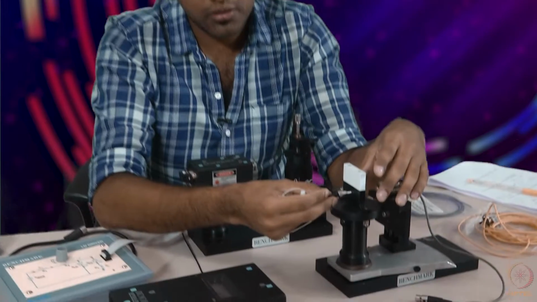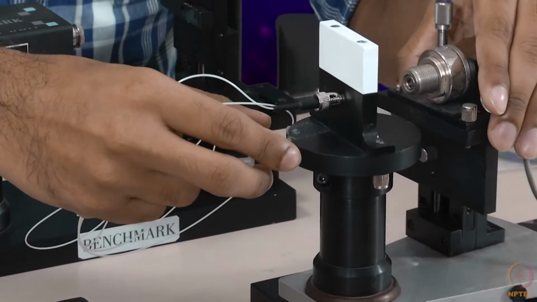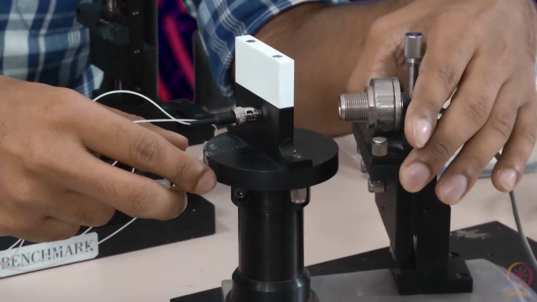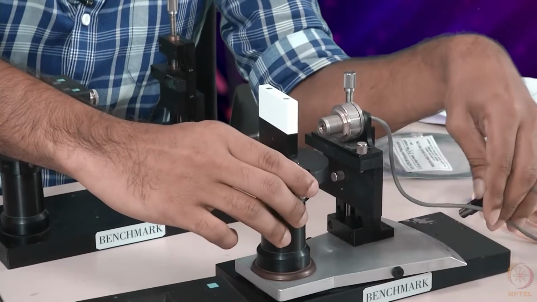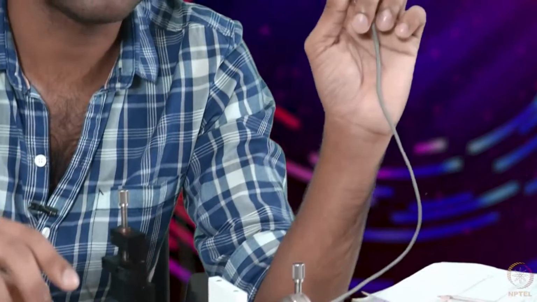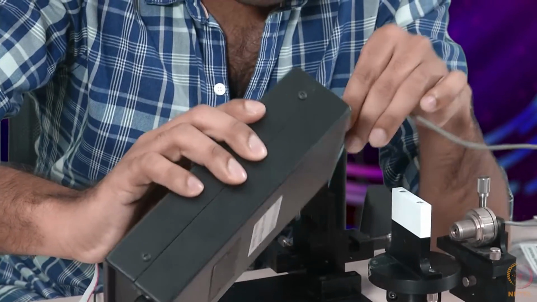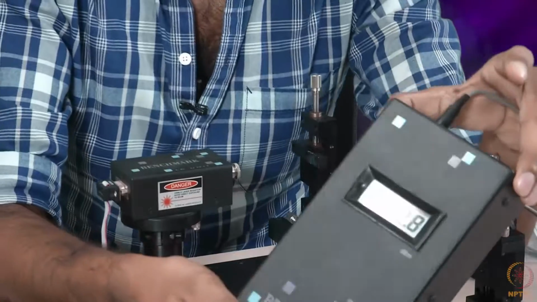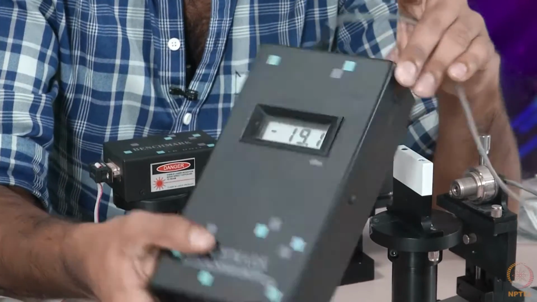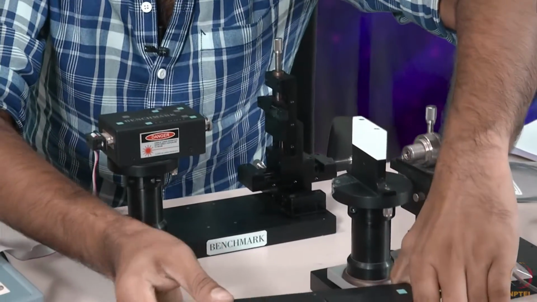You're just going to put this here, and then the light will be launched here, and you can measure the mode intensities by rotating this. Now we have the sources there. So this is a photodetector, and this photodetector converts your optical energy into electrical energy, and this electrical signal is being passed through this cable towards this segment, which actually gives a measure of how much the values are. I'm just going to connect this up now. You have to switch it on here, and as you can see, it is having around minus 19 dBm of output that is being displayed here.